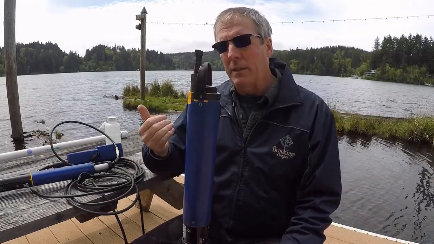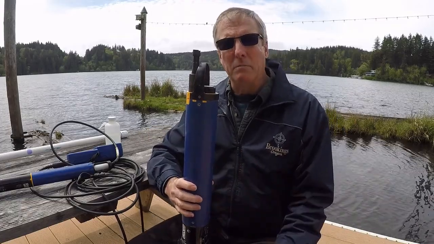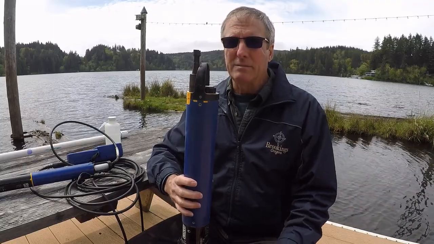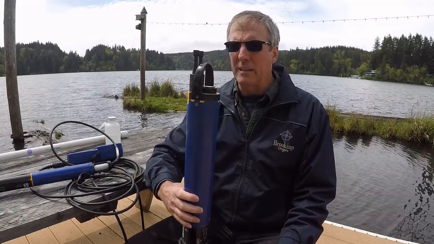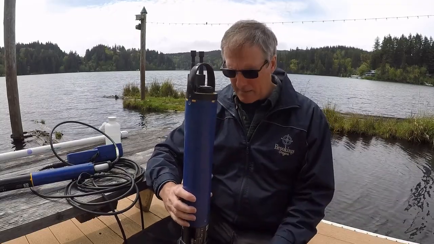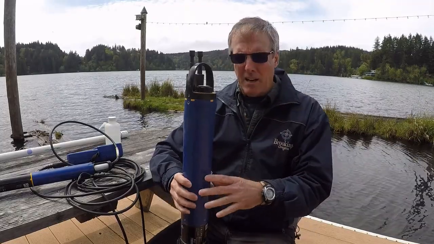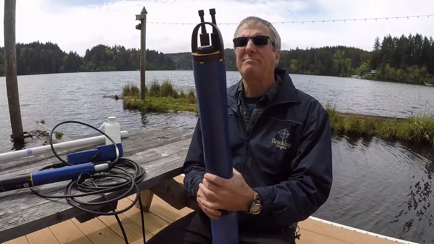The tricky part of these is they're a very expensive piece of equipment, probably $10,000 or something like that. So your security really has to be well thought out on that. What usually happens is you'll have an anchor that'll attach to the data zone along with a float.